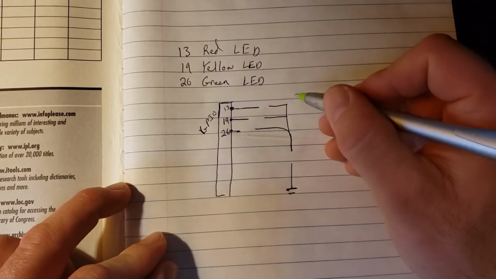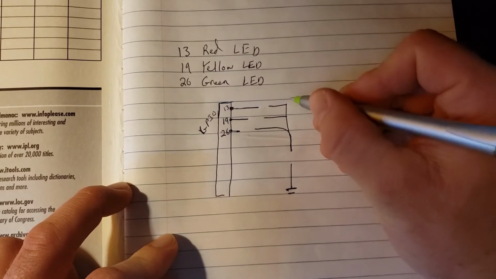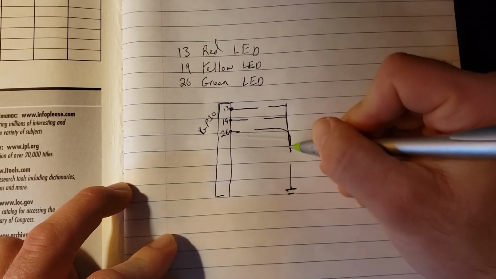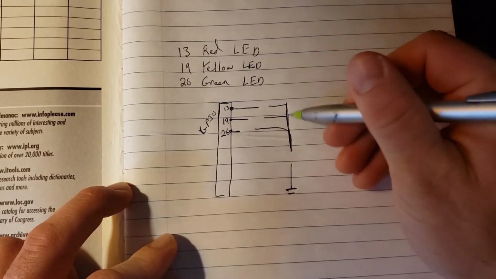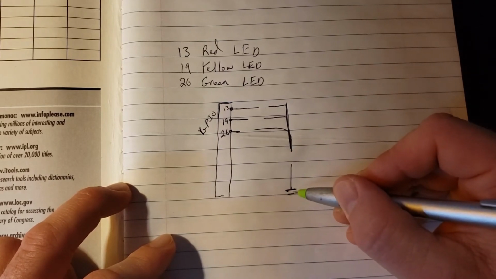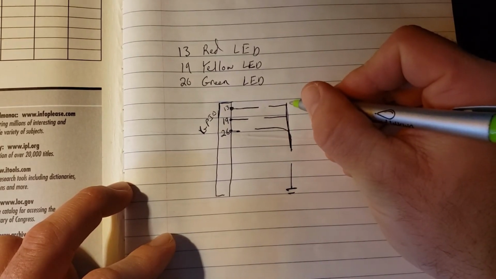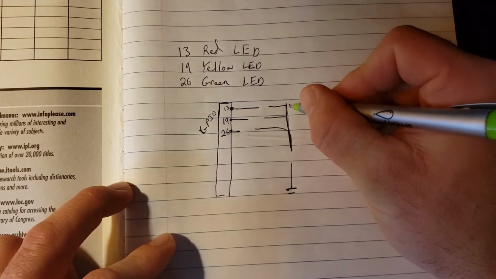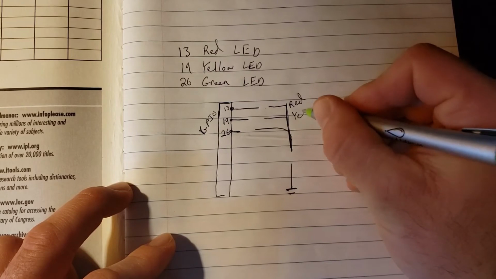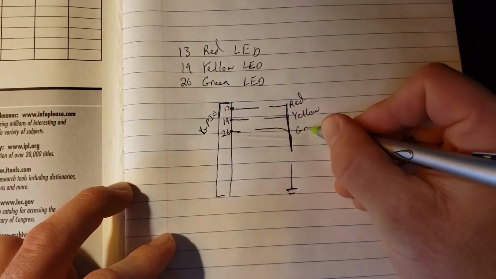What we can do, just for the sake of understanding and to make sure we have it filled out in our notebook, is fill this out right here on this particular leg. A lot of times what you'll see is a continuous solid piece for the negative side, and then it'll branch off for the individual components. So this is just a representation of the negative off that power supply. Then we go to 13, so let's just label this right here. We'll do red. And then 19, we have yellow. And then 26, we have our green.